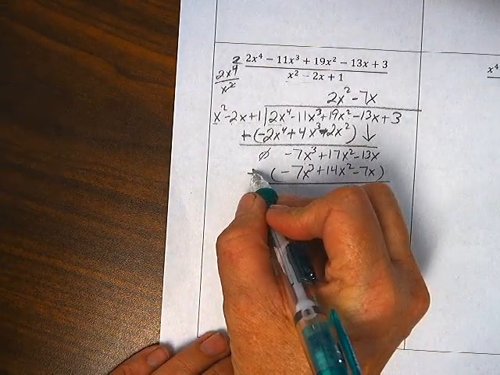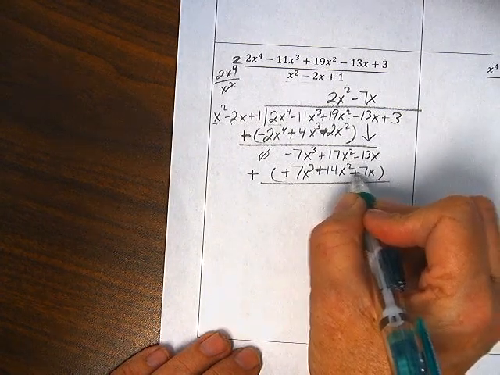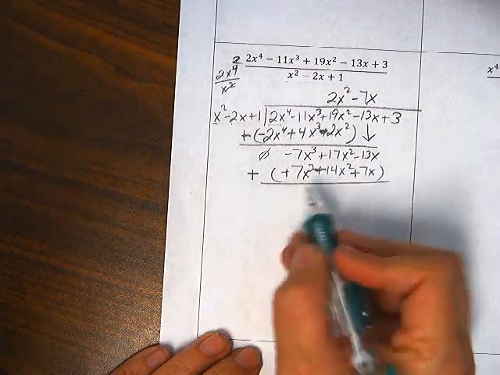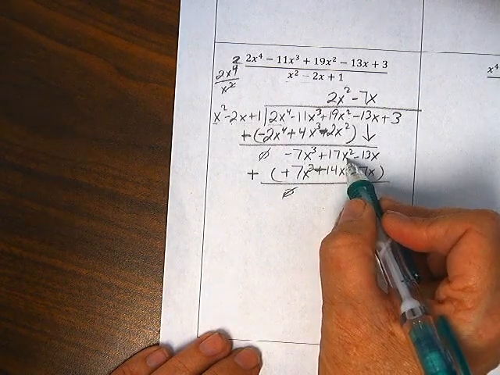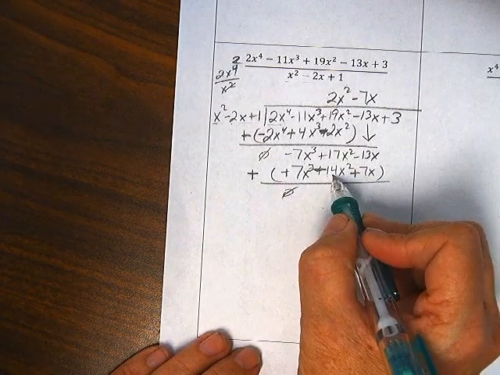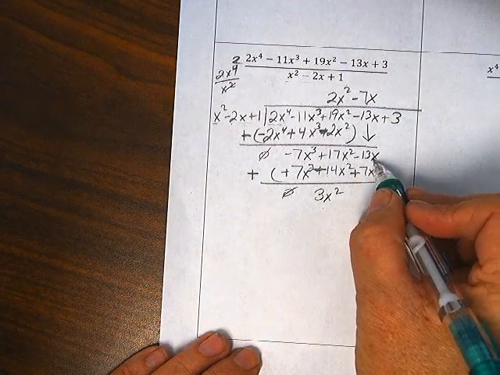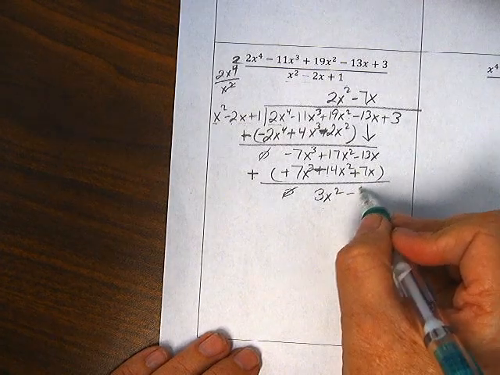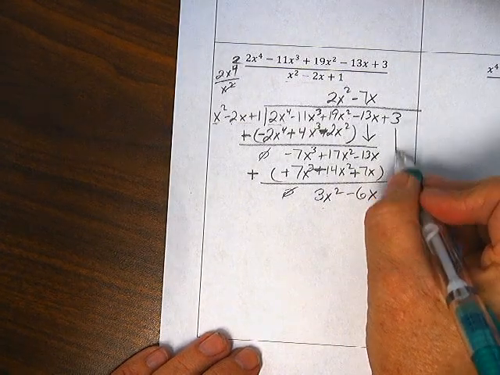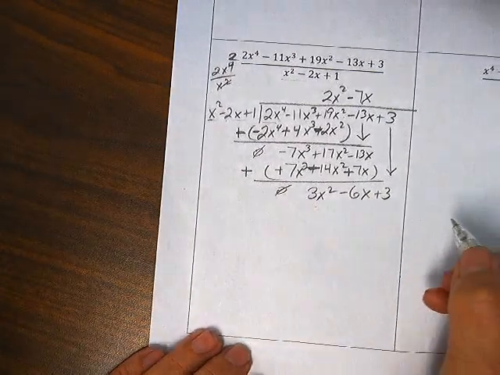So when we subtract, change these signs, plus, minus, plus. The x cubes go away. 17x squared plus a negative 14x squared is a 3x squared. And negative 13x plus 7x is a negative 6x. And we bring down that last term, plus 3.